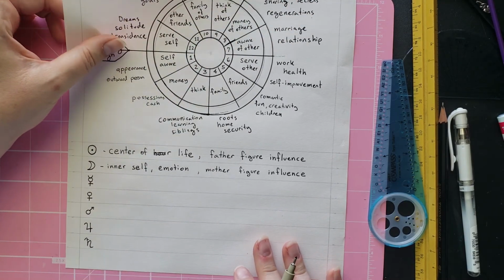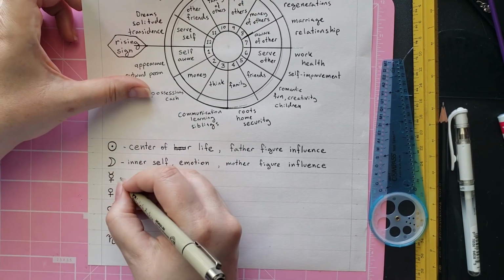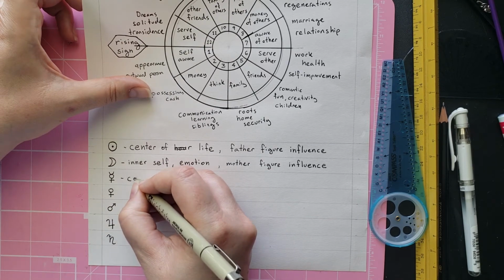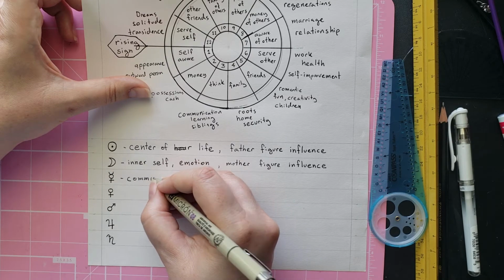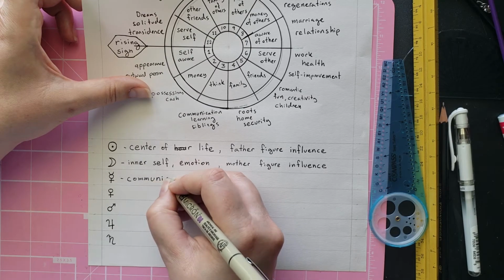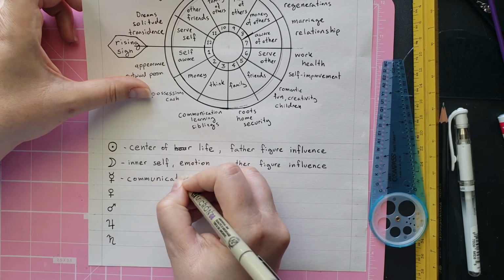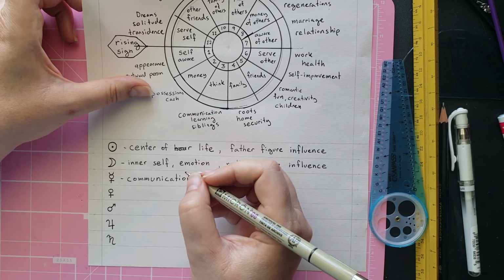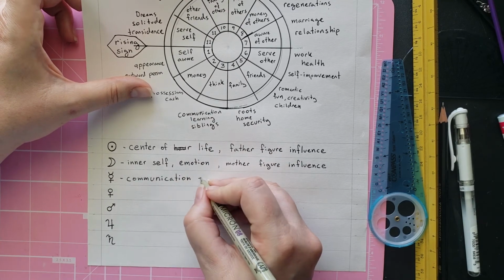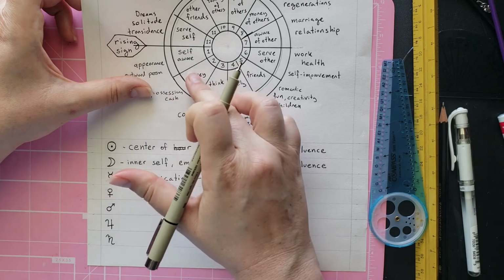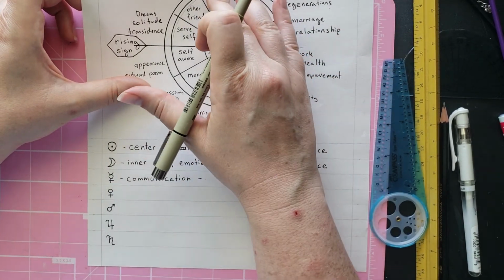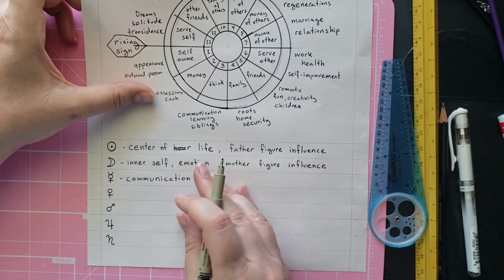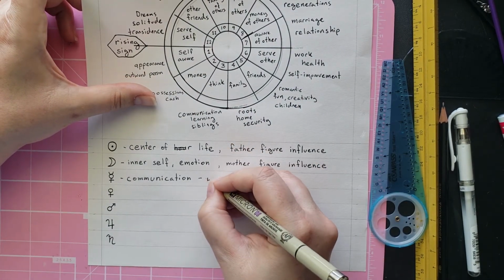And then Mercury, of course, is communication. He was the messenger between gods. So this is where Mercury falls in your house. And this is what you like to talk about. Right? Do you like to talk about money? Do you like to talk about relationships? Do you like to talk about your career? You know, that's what you're talking about.